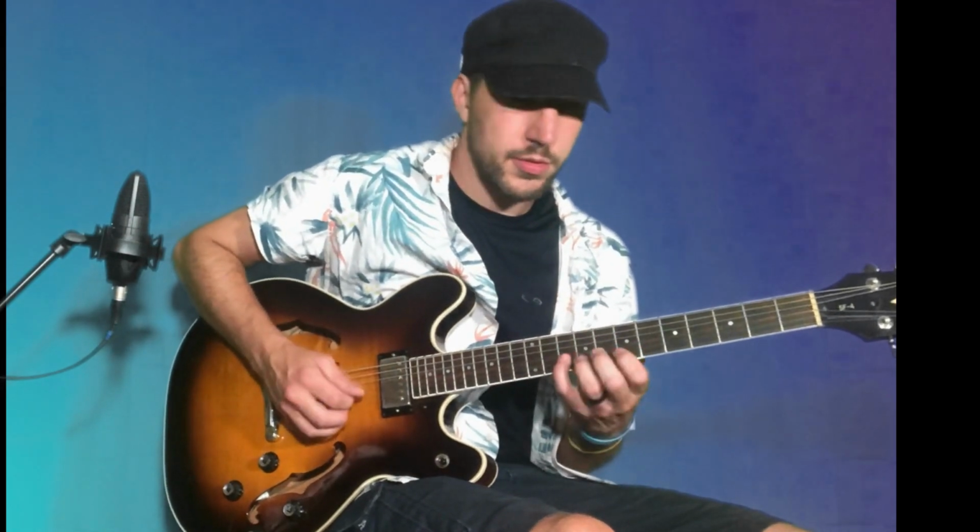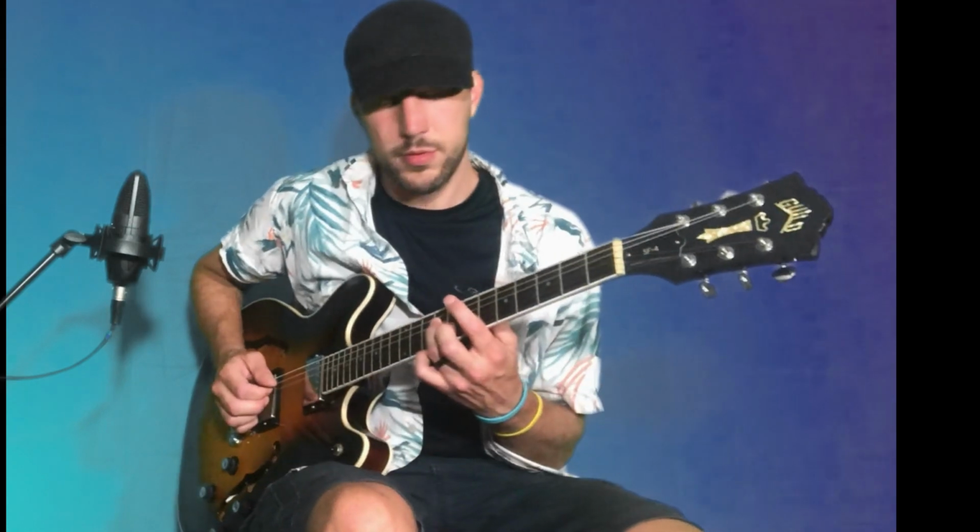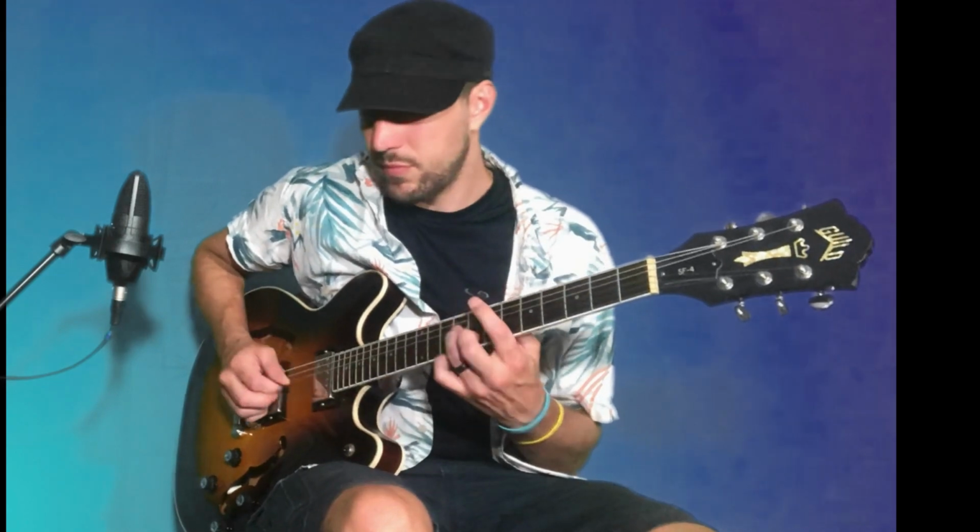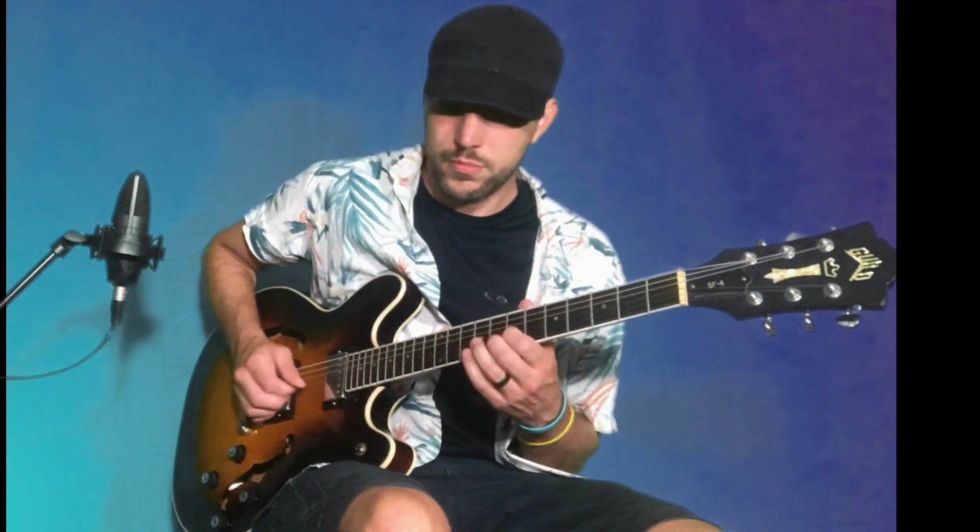Next is A minor, so I'm going to play an A minor chord. And then last, I'm going to do a B diminished chord, and this is going to be our B Locrian.